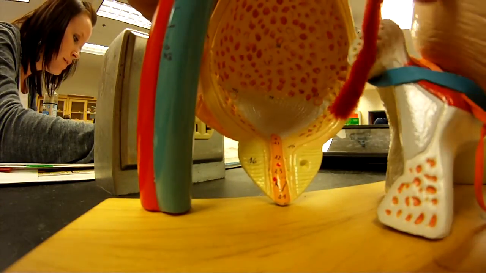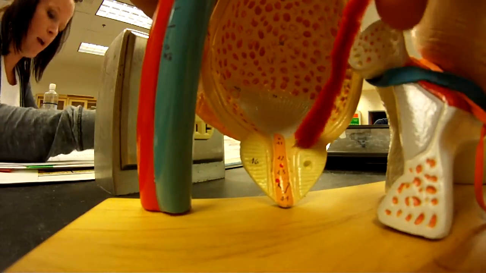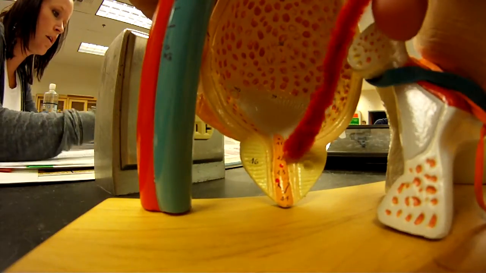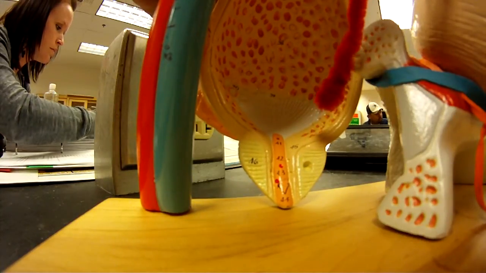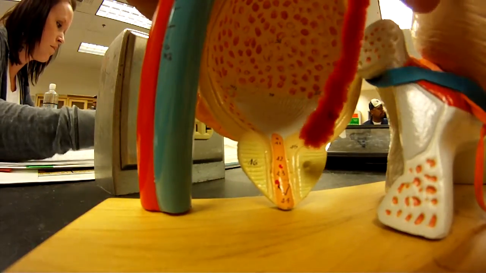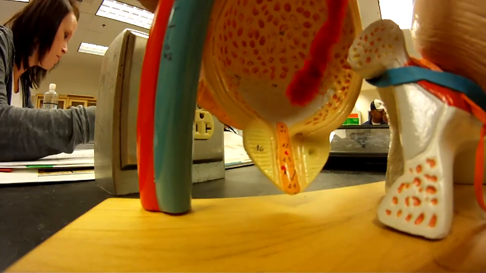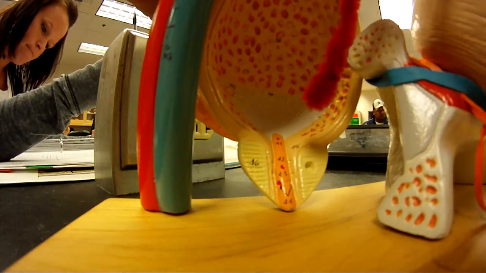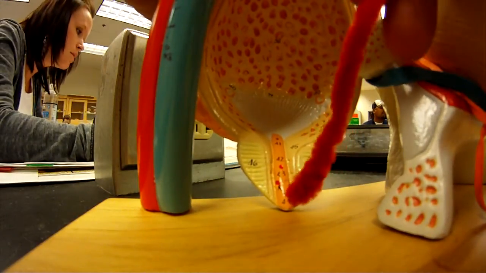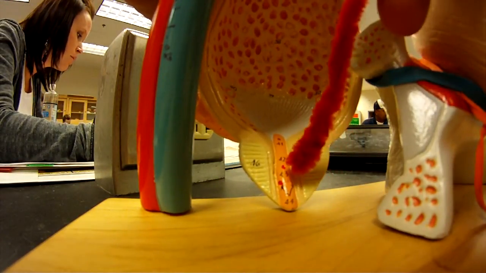The urethral crest would be right there. I highlighted all of these, so I know it's got to be in here. The prostatic utricle. It's not on our lab, but just going down. But anyways, this would be the prostatic urethra.